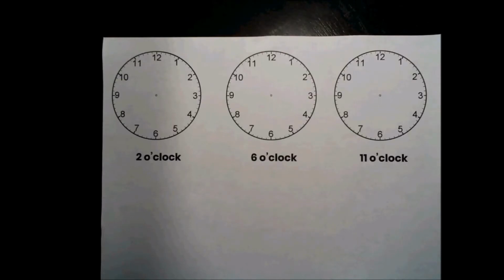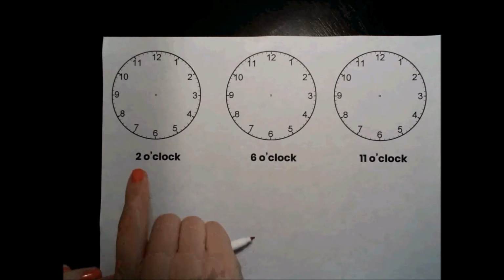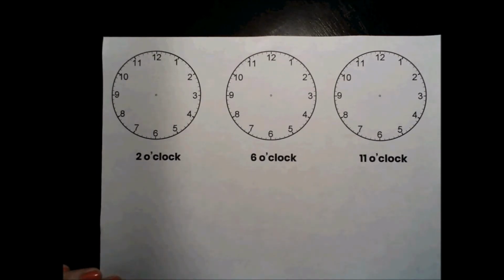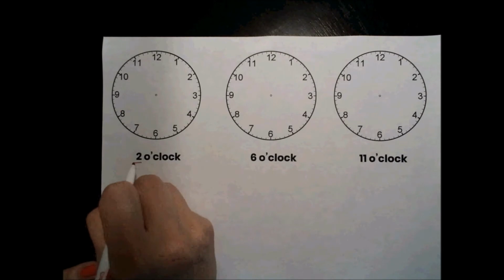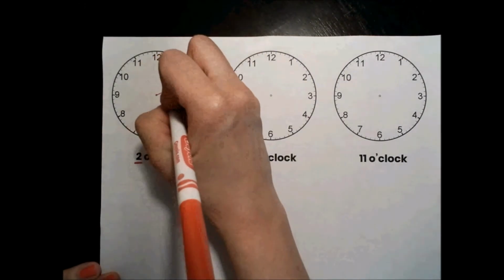For our first clock, we are going to draw the hands on the clock to show 2 o'clock. 2 represents the hour, so we need to draw the hour hand. The hour hand is the shorter hand. So we will draw the hour hand to show 2. So make sure the shorter hand is pointing to the 2.